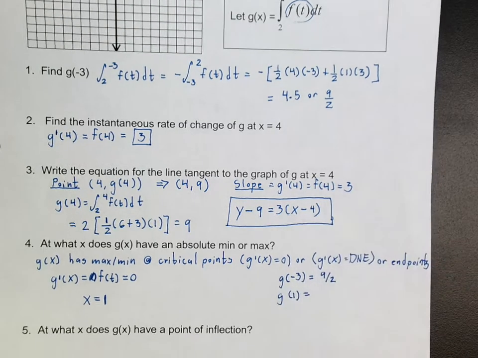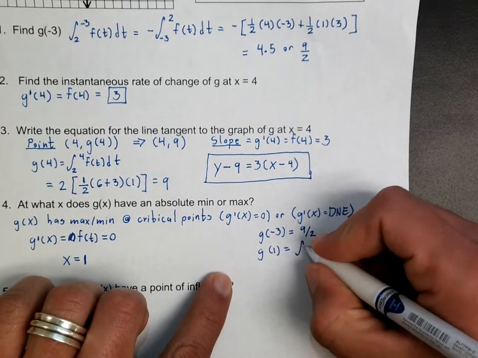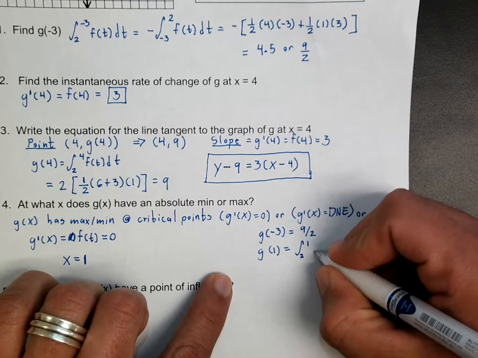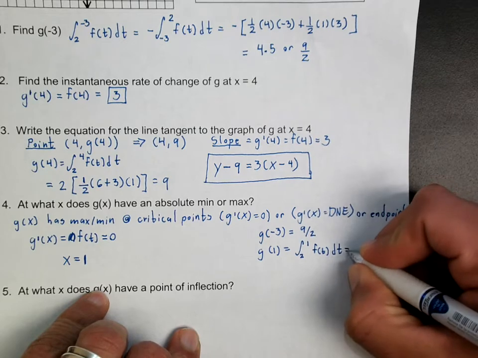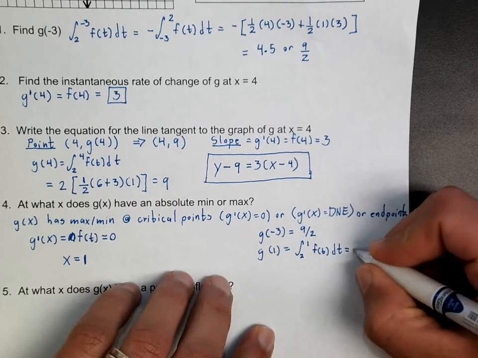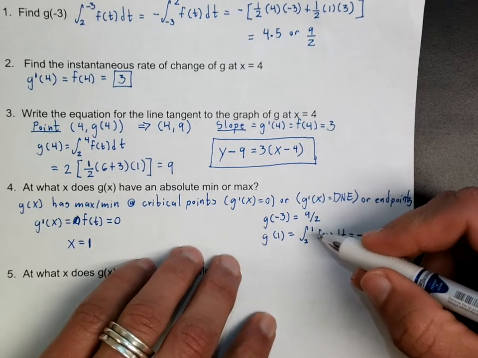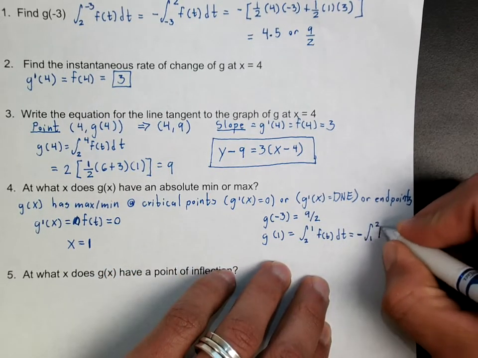So the pain in the butt part of this is that I have to check each point. Now g of 1 is the integral between 2 and 1 of f of t dt, which means, because my upper bound is smaller than my lower bound, I have to rewrite it like this.